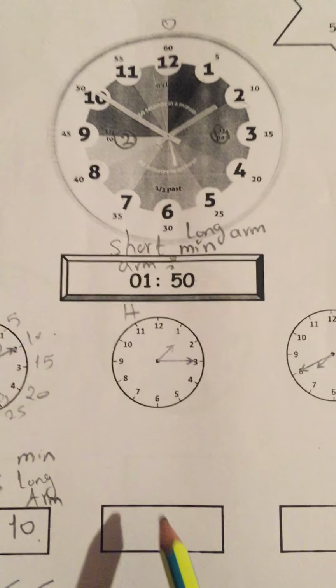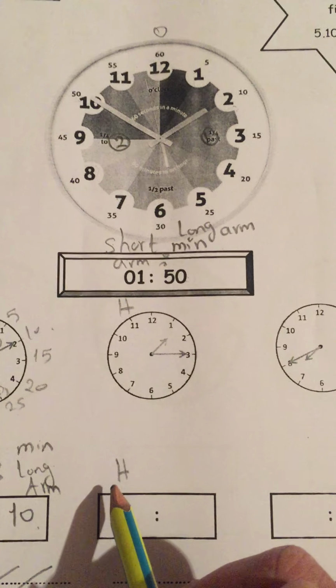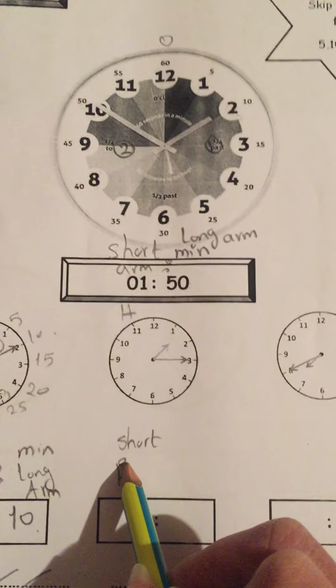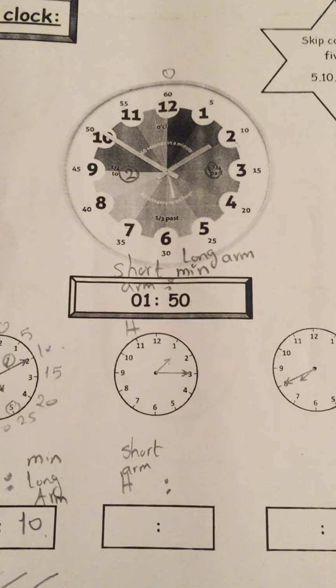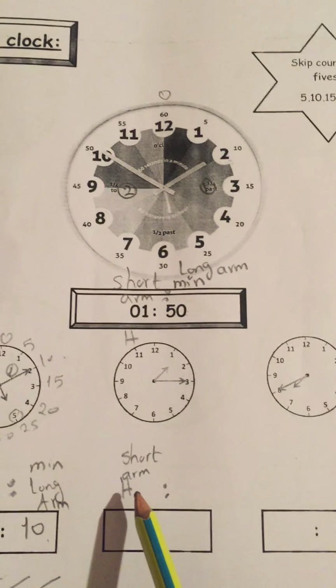The same rule. I start with the hours. I start with the short arm. The short arm takes the near numbers.